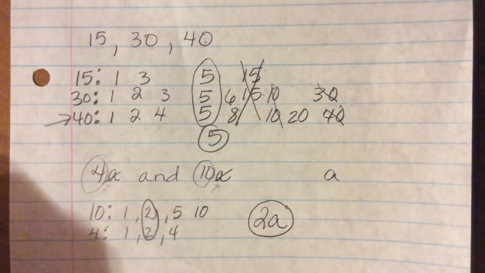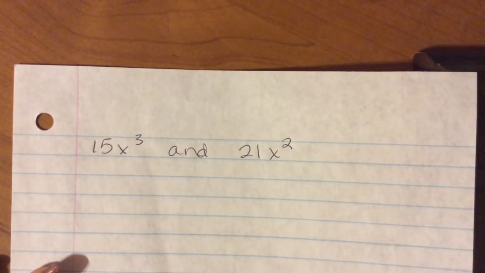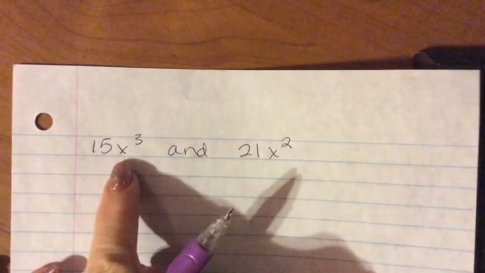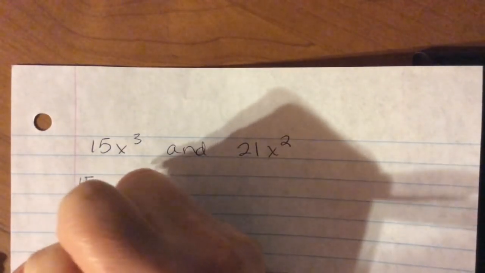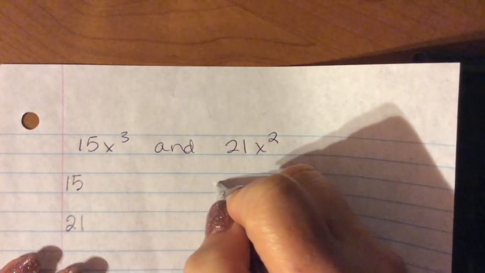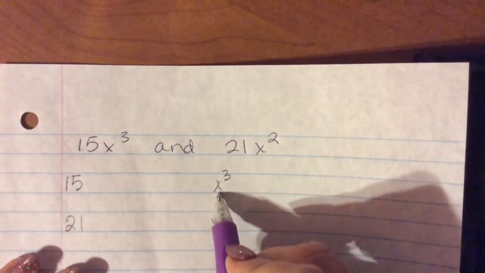Okay, let's take a look at one more like this, and then I'm going to show you something off the assignment you have to go with this. Okay, now I have 15x to the third and 21x to the second. Okay, I'm going to leave the numbers alone first off because I think you guys will be okay with that. But we got these x to the thirds and x to the seconds. So I'm going to write the numbers here. Here's the 15. Here's the 21. Okay, and then I've got an x to the third here and an x to the second here.